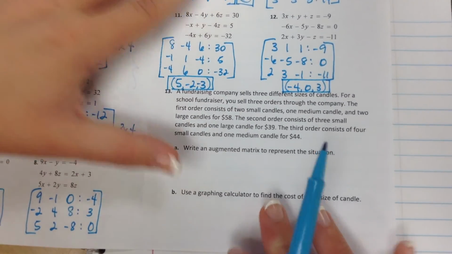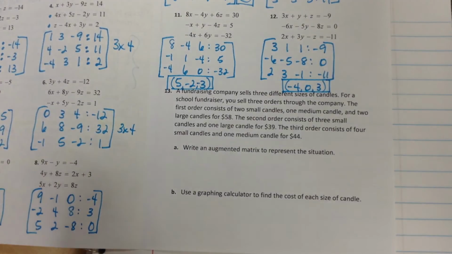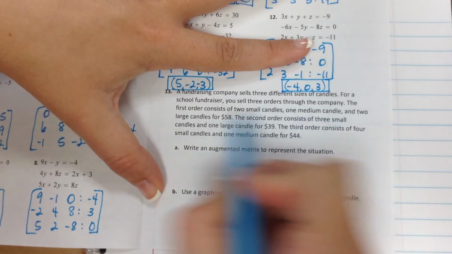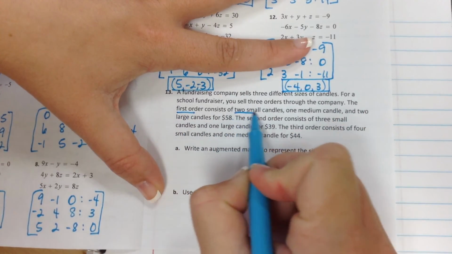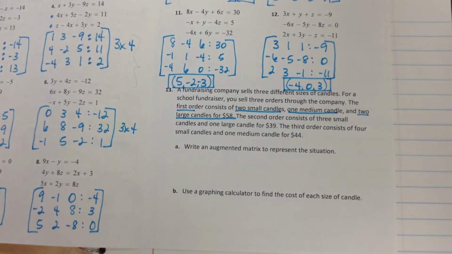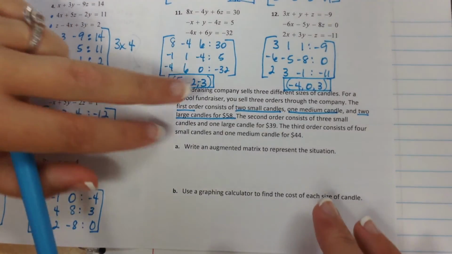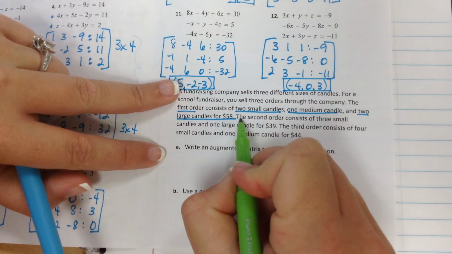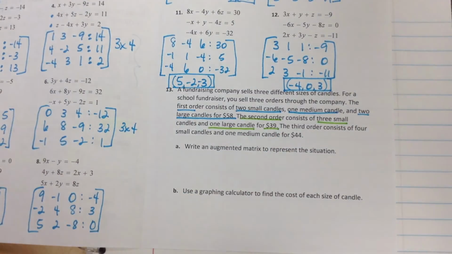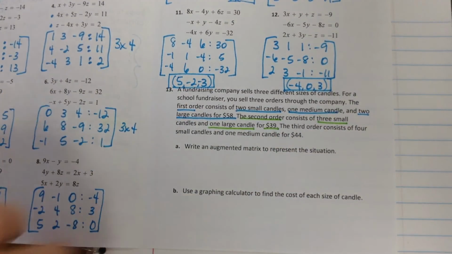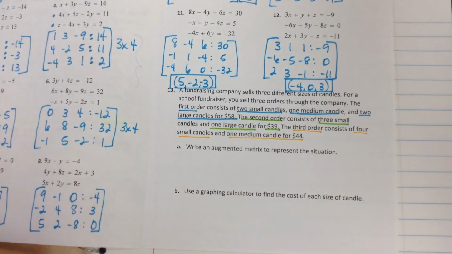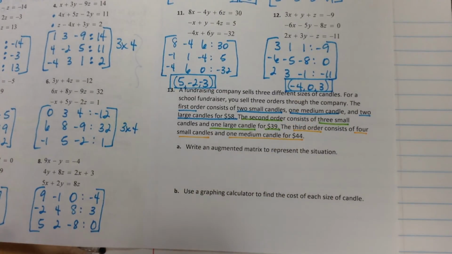Last problem. A fundraising company sells 3 different sizes of candles. For a school fundraiser, you sell 3 orders from the company. The first order consists of 2 small candles, 1 medium candle, and 2 large for $58. Remember, with word problems, it's generally 1 equation per sentence. Second order, 3 small, 1 large for $39. The last order, 4 small candles, 1 medium candle for $44. Write a matrix to represent the situation.